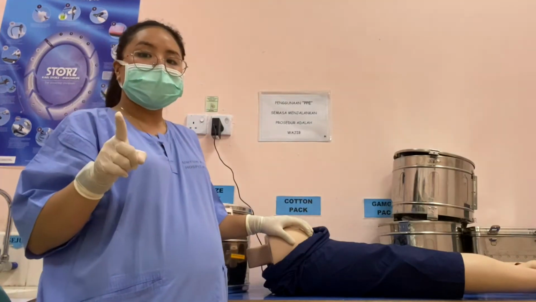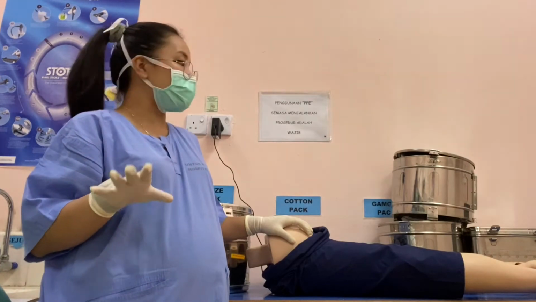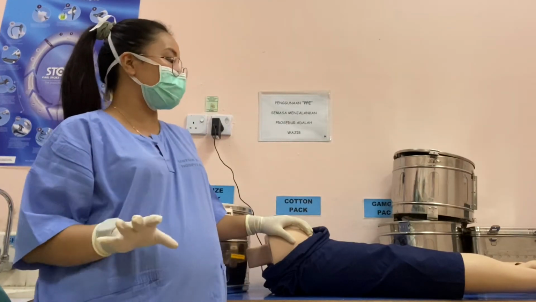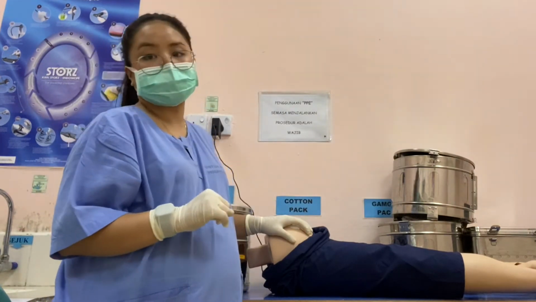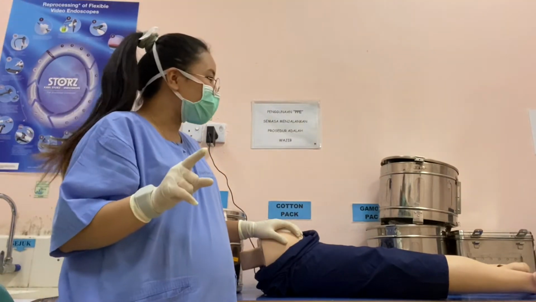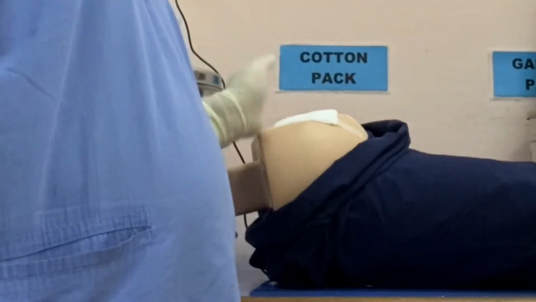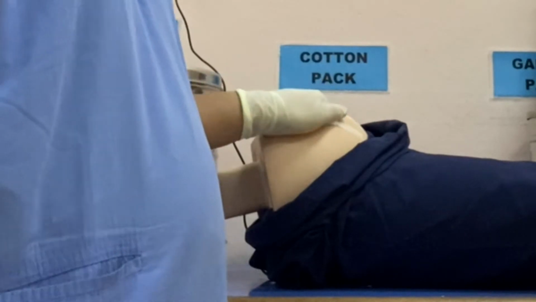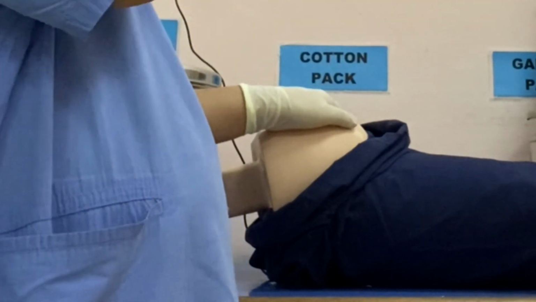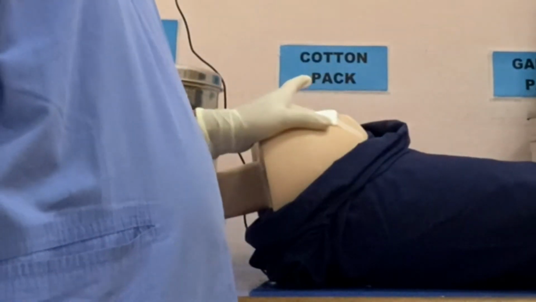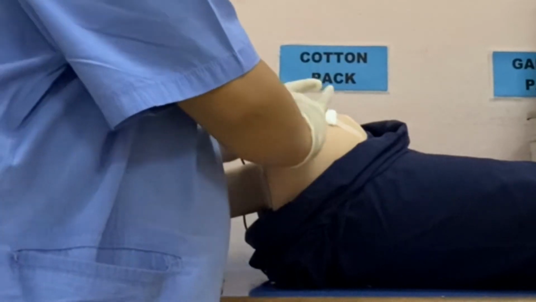So you need to know that improper site selection can result in damage to the sciatic nerve or injection into the superior gluteal artery and vein. So it is also contraindicated for infants. So this is the iliac crease, and these are the upper outer quadrants of the buttocks. So the location mostly is over here.